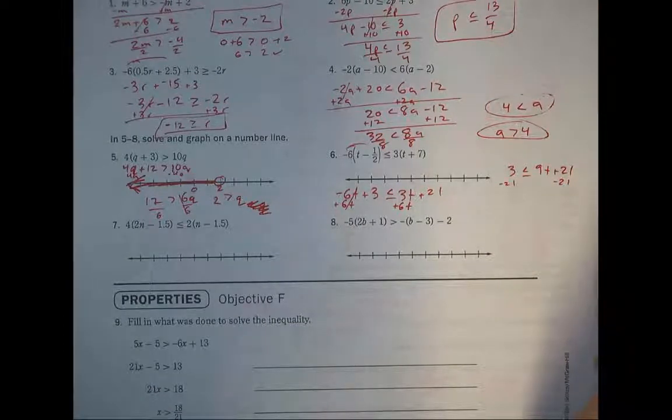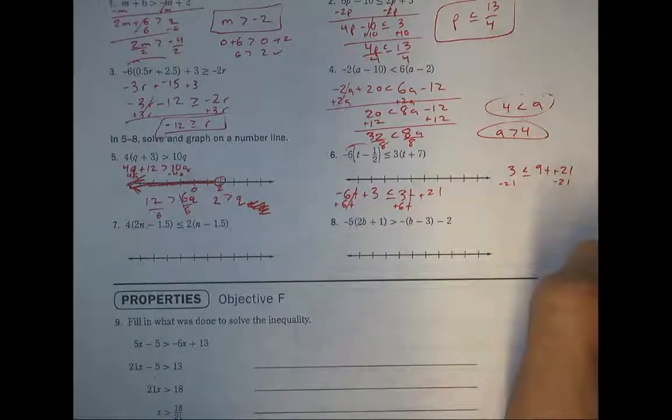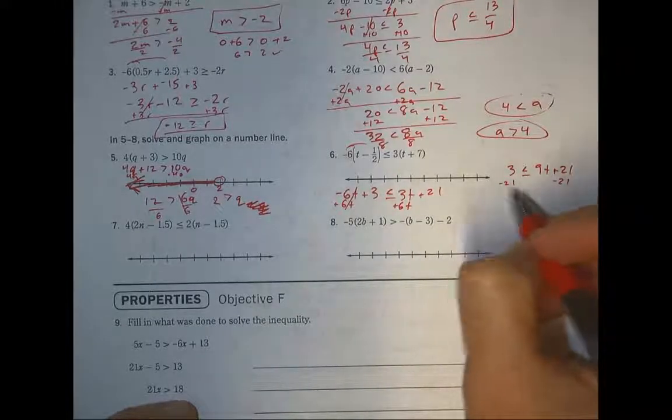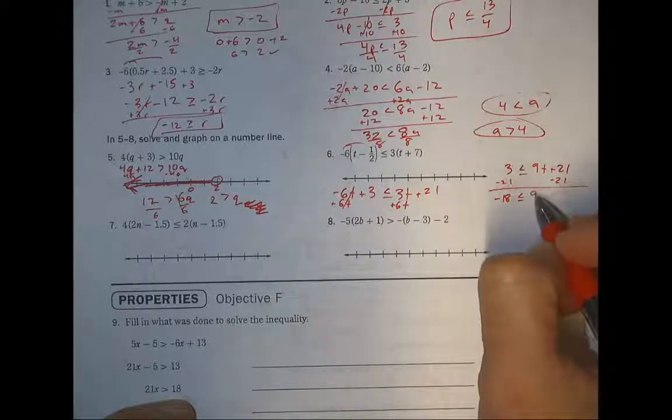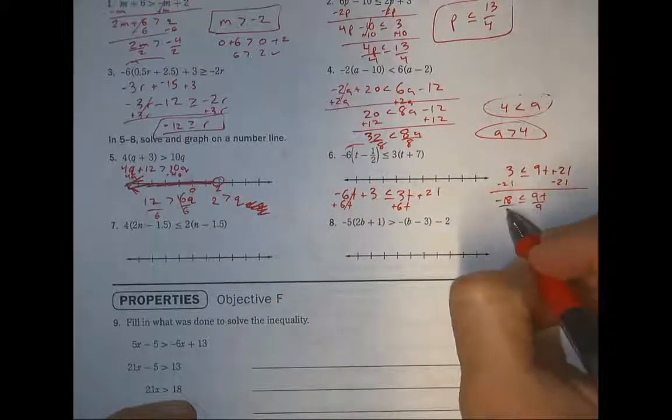I feel like I've done something wrong here. Nope, I'm good. So negative 18 less than or equal to 9t, divide by 9.